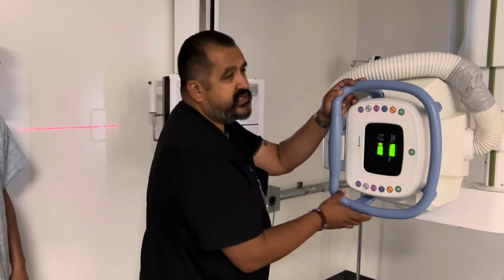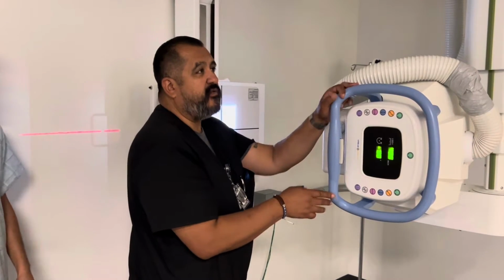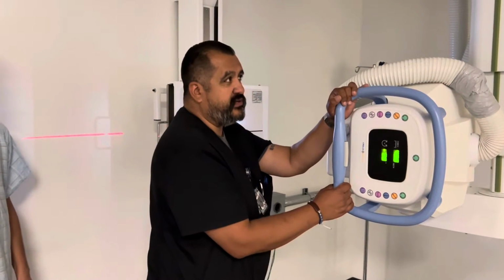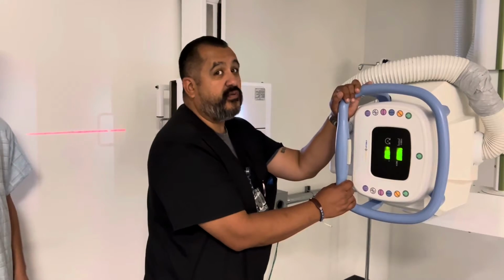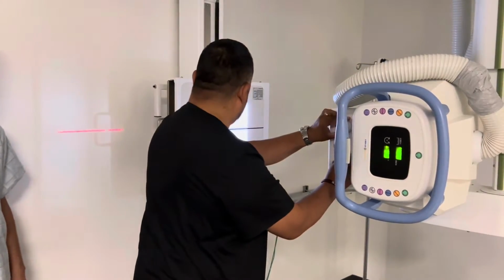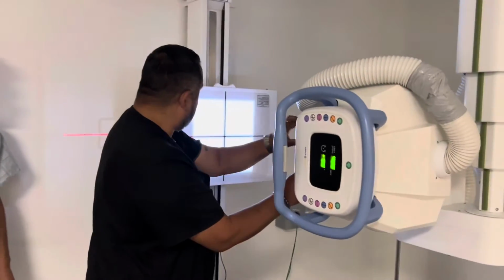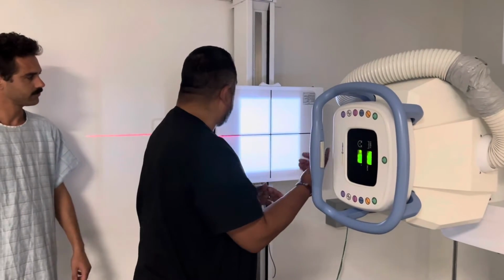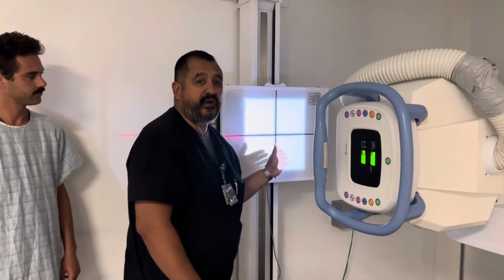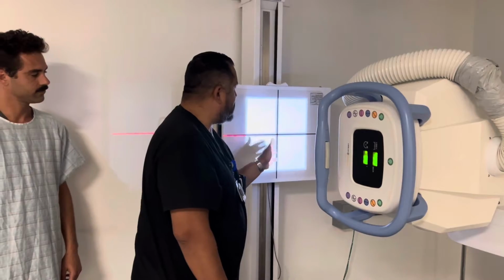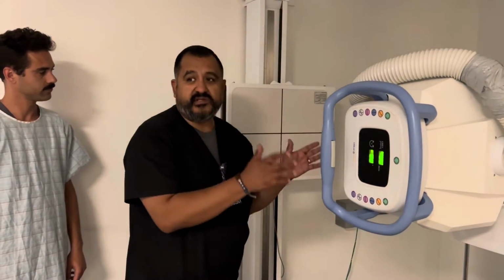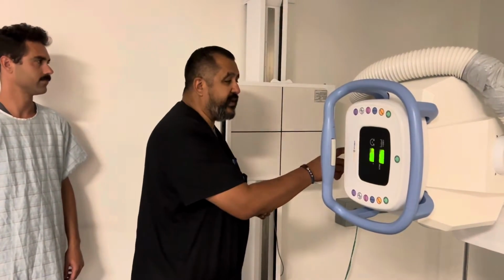If you're working with centimeters, 14 inches will be 35 centimeters and 17 inches will be 43, so it'll be 35 by 43. Let's get that set here. We're at 35 and 43, a 14 by 17 field right now. It doesn't look that big, but remember the beam diverges, so it's going to get what we need in here.